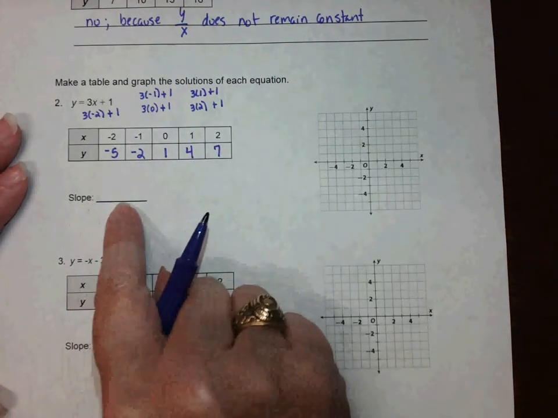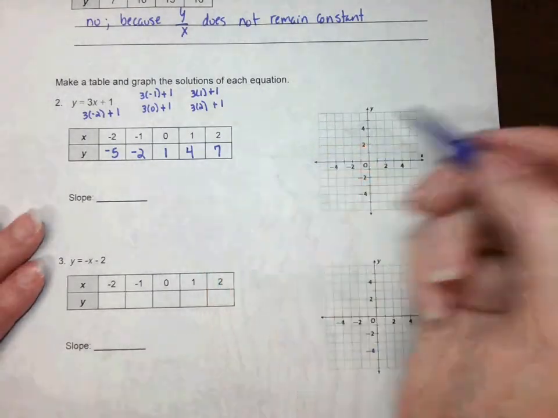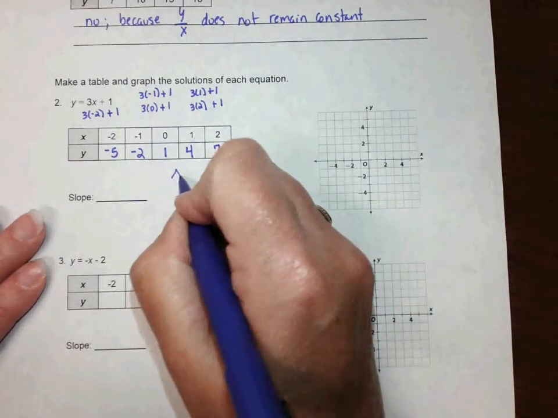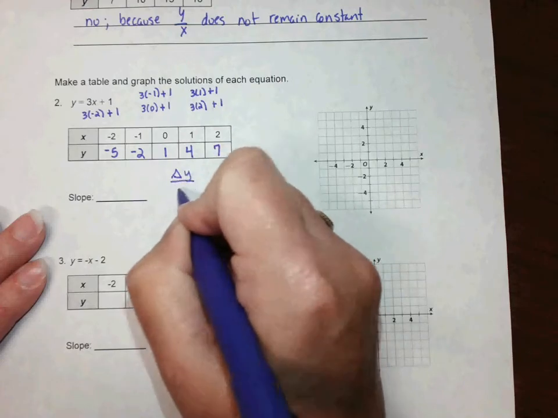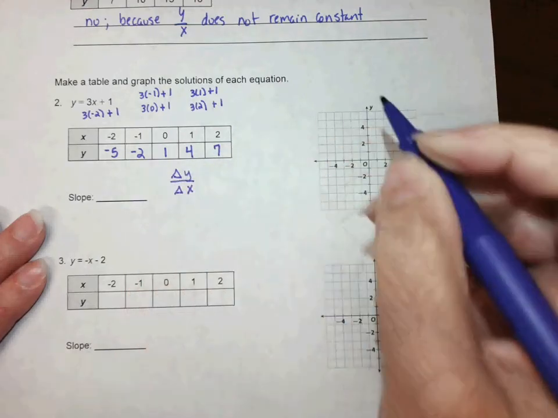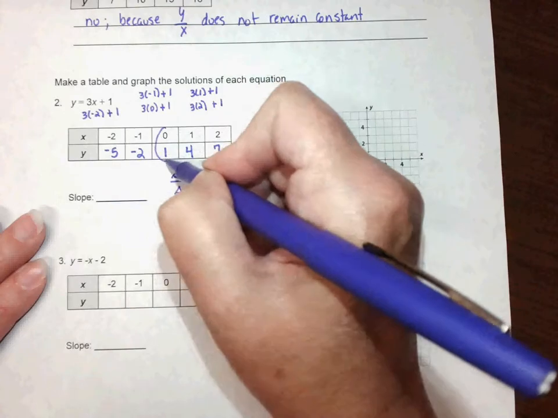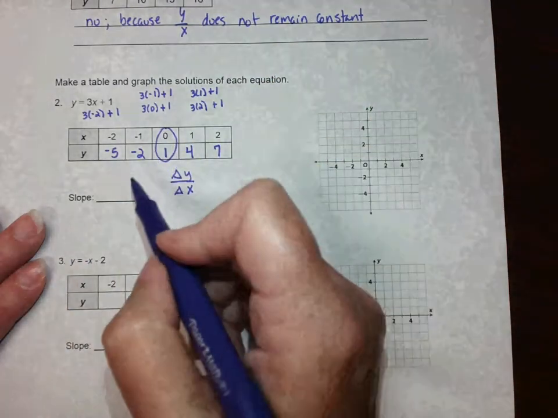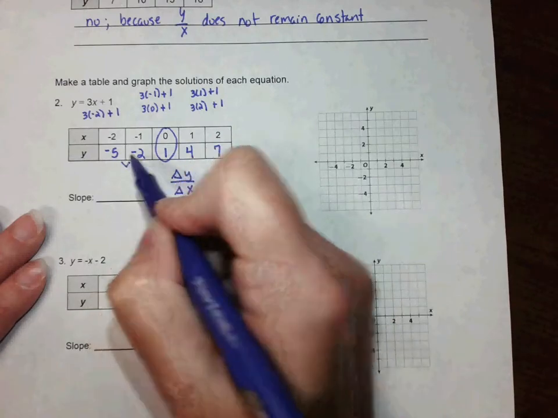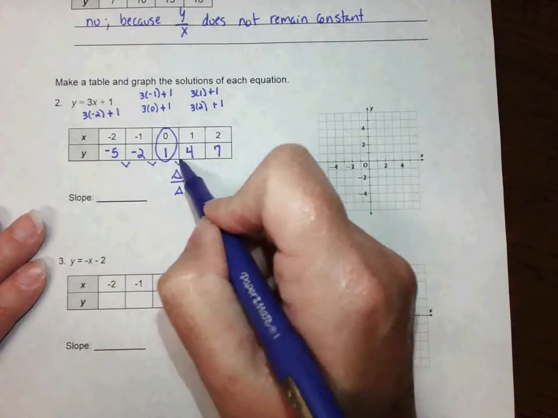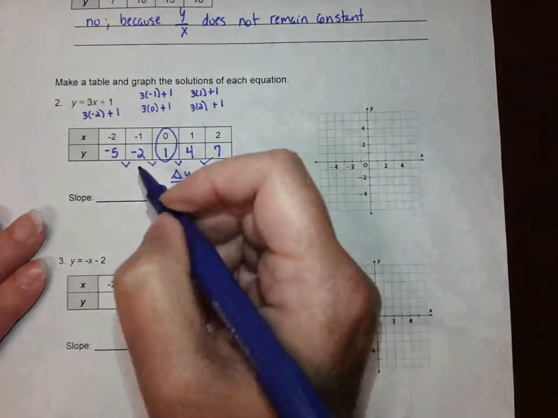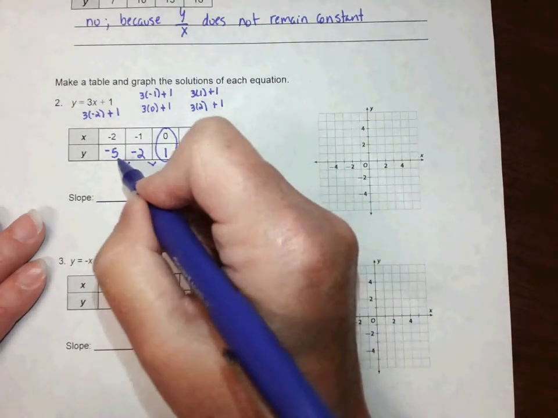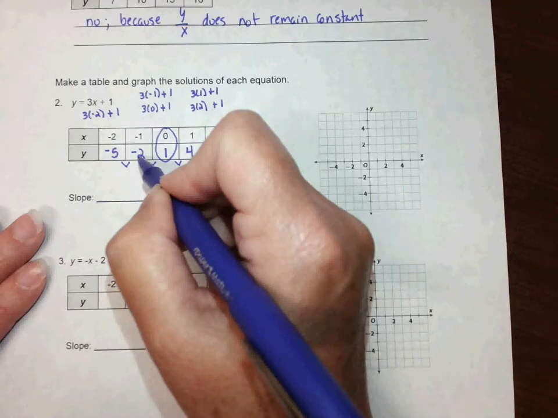Now it's asking me for the slope. Remember, slope is the change in y over the change in x. I can already tell this isn't proportional, right? It doesn't go through 0, 0. So I'm going to have to figure out the change on both sides of the table. The slope is, I go from -5 to -2.